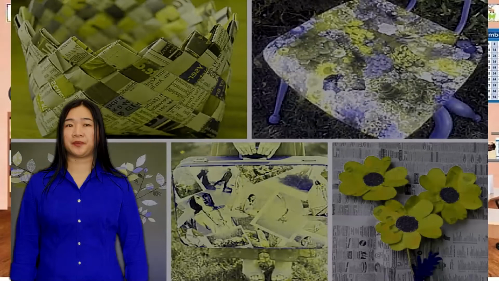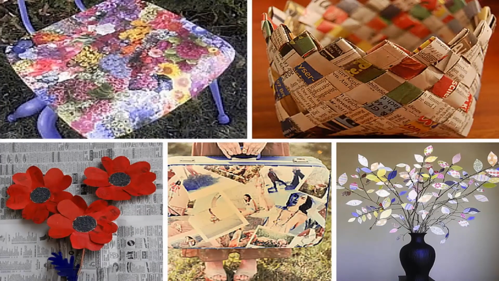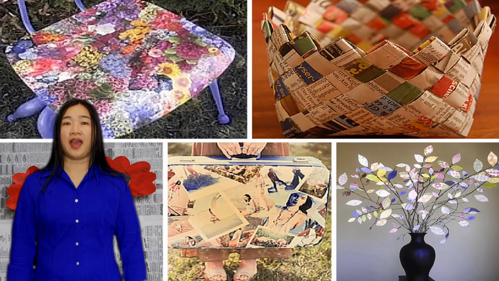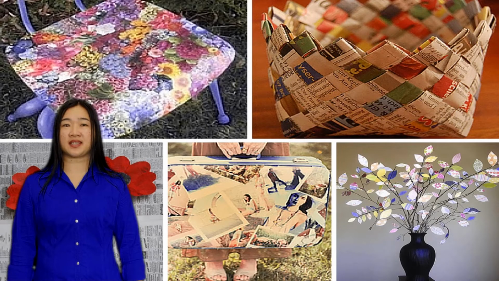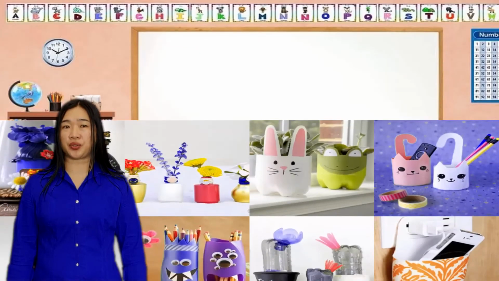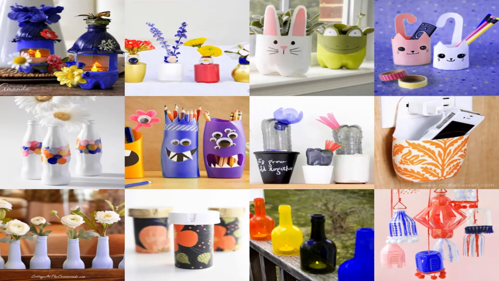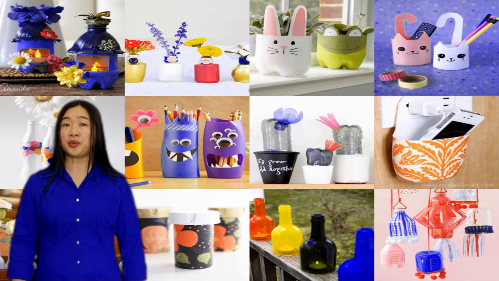Third picture. Very good. Examples of new products made from recycled papers are paper mache, paper flowers, baskets, bags, and etc. Fourth picture. Correct.